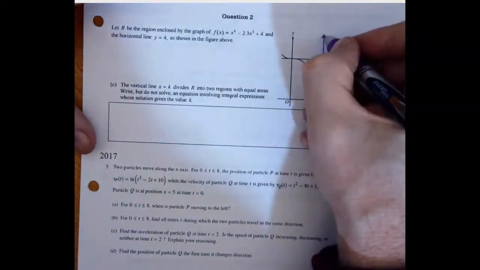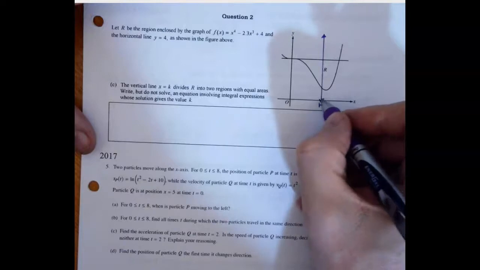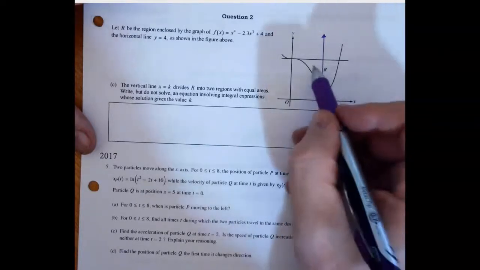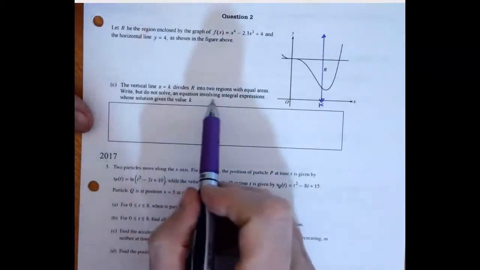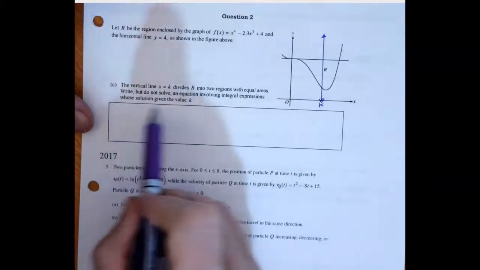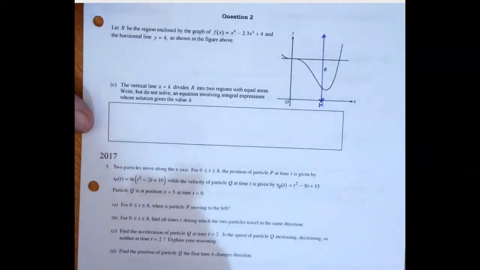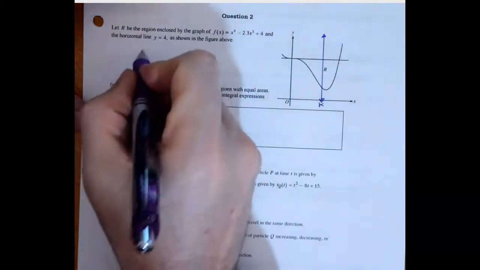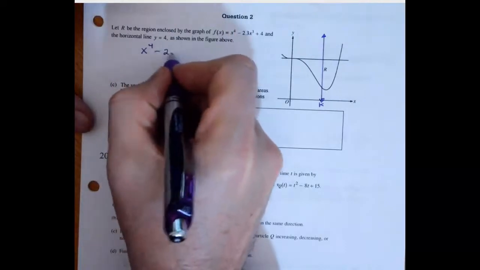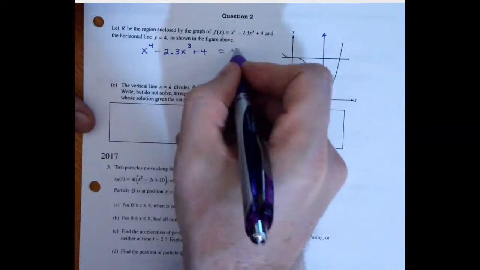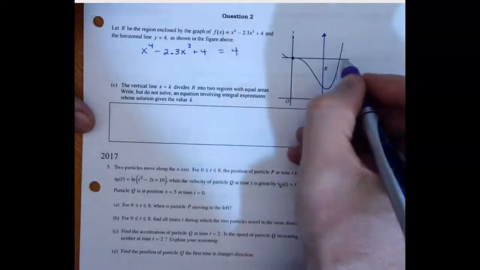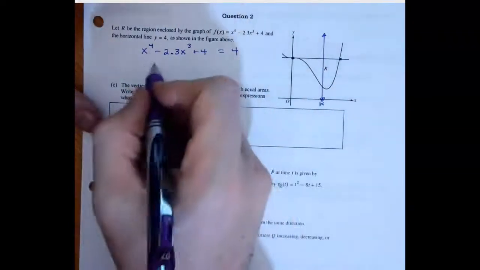Alright. I kind of missed a little bit. Looks like this is bigger, but it's supposed to be in the middle. Okay. So it says, write but do not solve an equation involving integral expressions whose solution gives the value of k. So what you could do here is set them equal to each other to focus in on these 2 points right here.